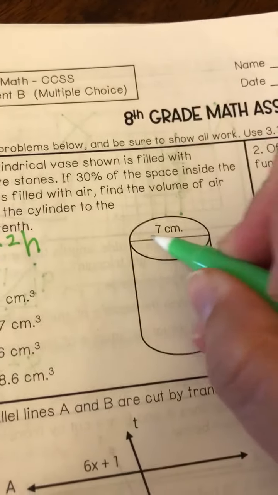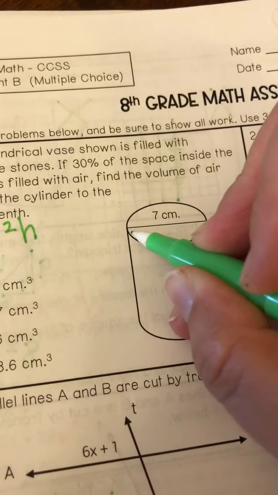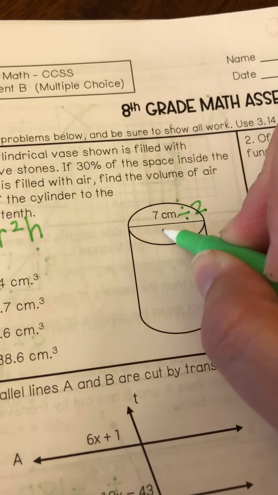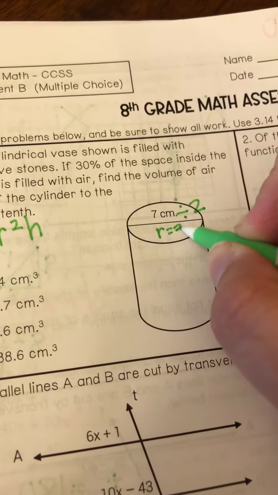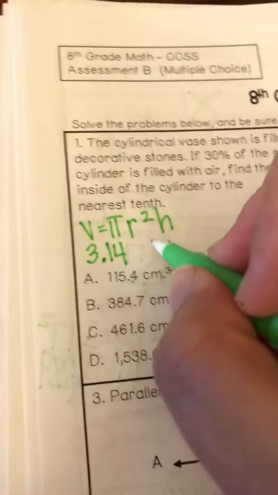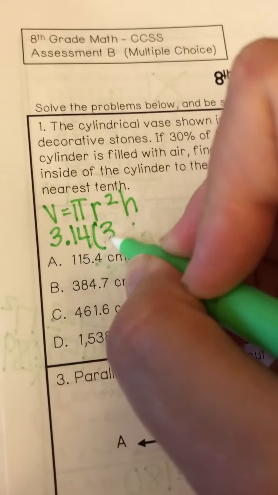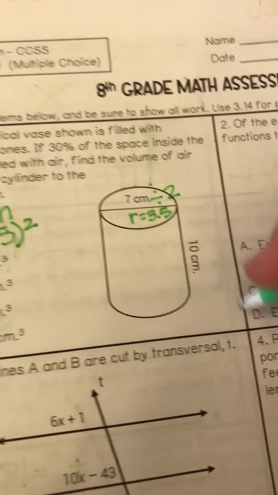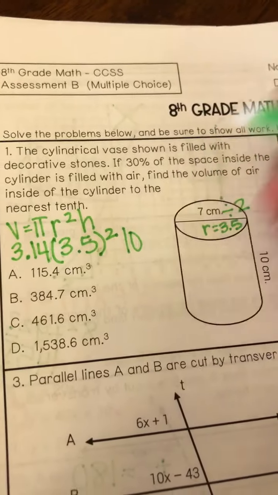Your radius, now you have to be really careful about this because this is actually your diameter. So if you divide your diameter by 2, you get the radius, which is 3.5, and that's the value that the formula calls for. So I'm going to use 3.5. And then the height of the whole thing is 10.